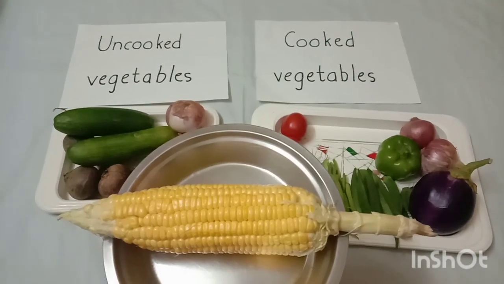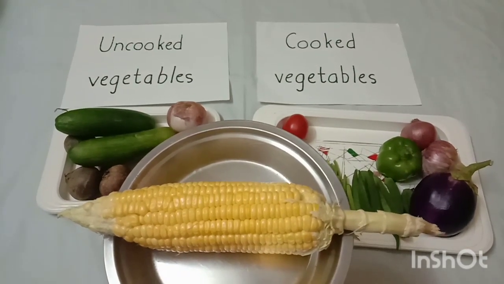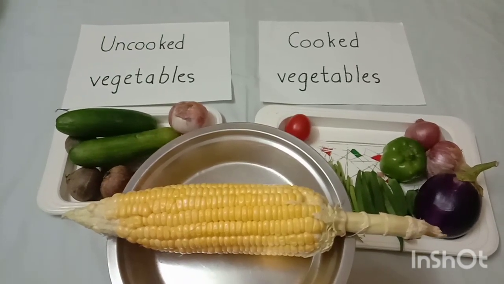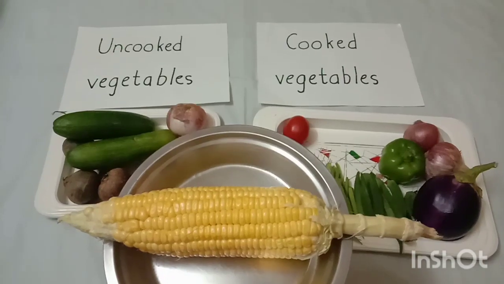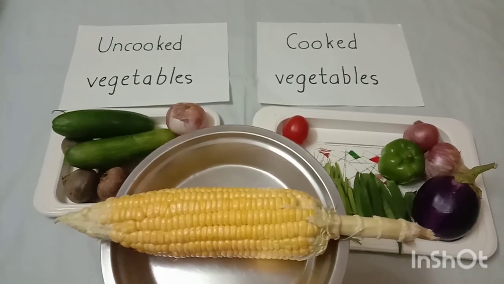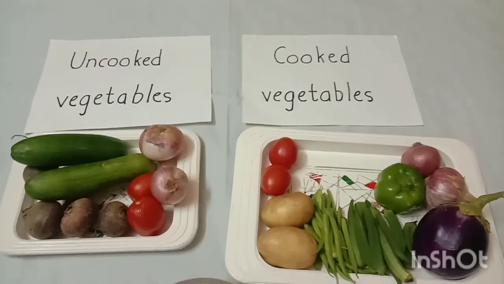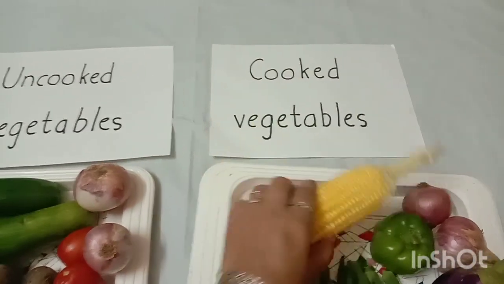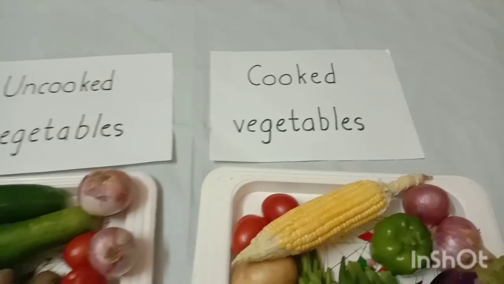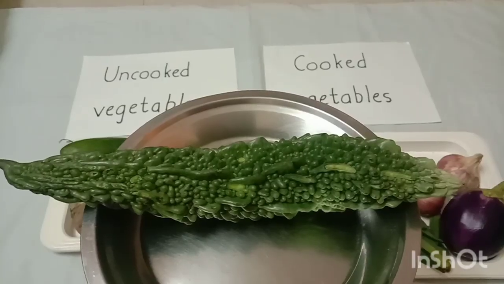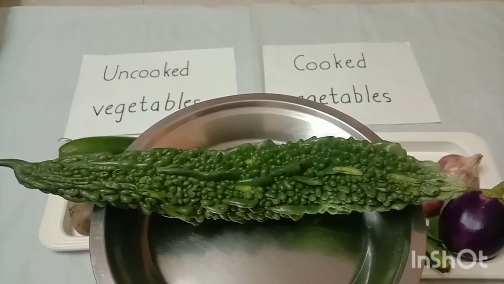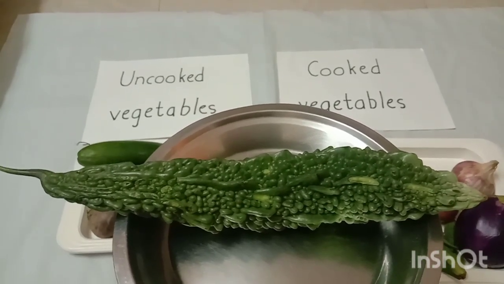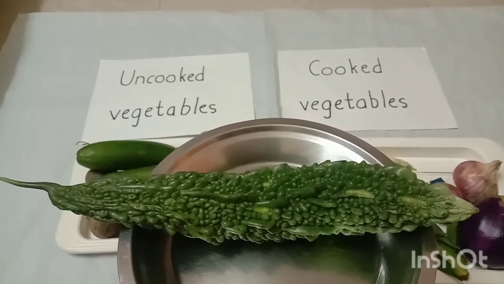Kids, now tell me, which vegetable is this? Sweet corn, and we eat after cooking, right? So I will keep under cooked vegetables. Now tell me, which vegetable is this? Bitter gourd, and we eat after cooking, right?